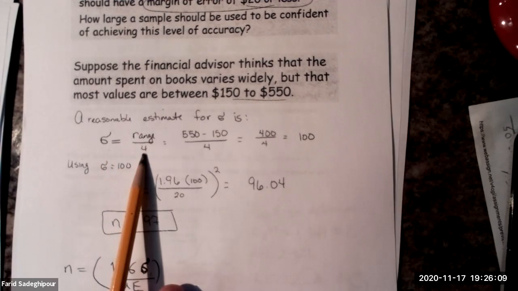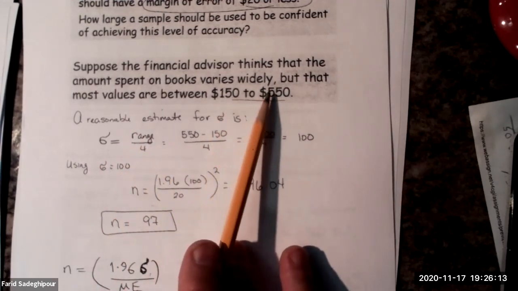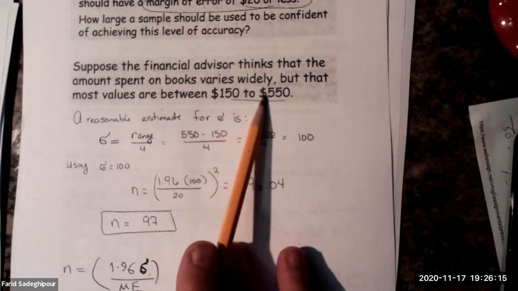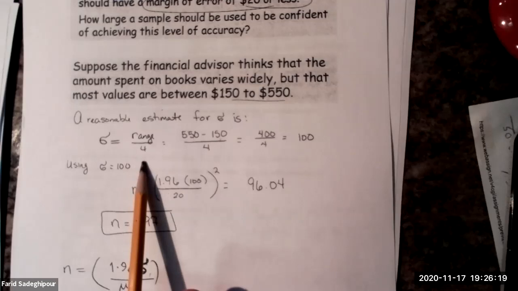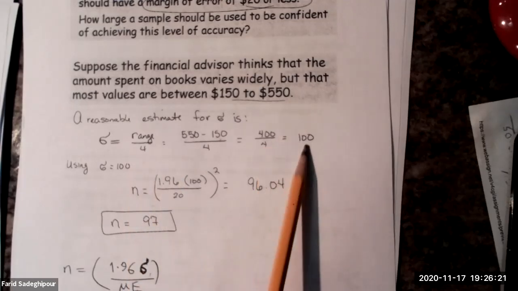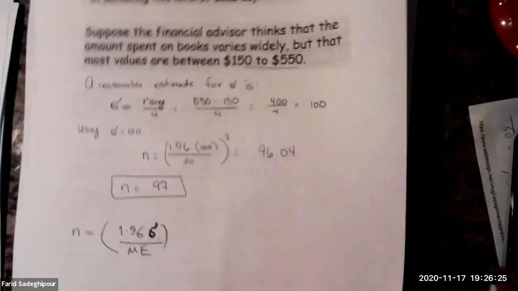Range divided by 4. Range is the highest and lowest number subtracted. That's the range, divided by 4. You find the standard deviation is 100. Okay, you have that 100.